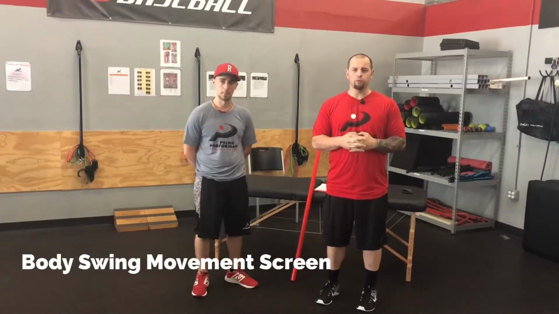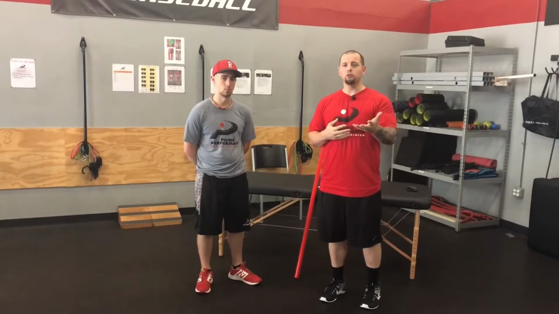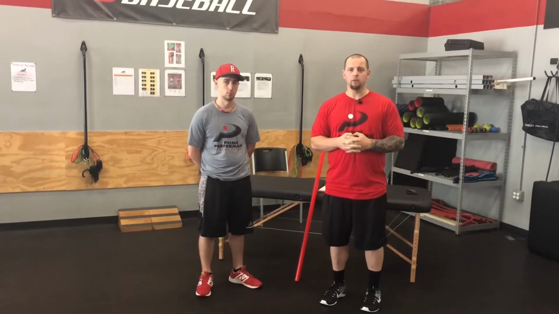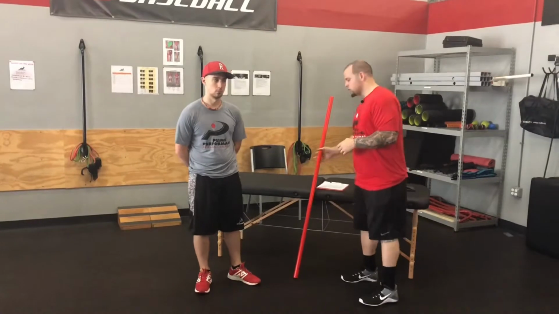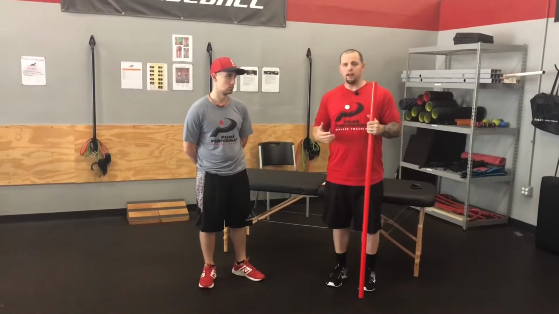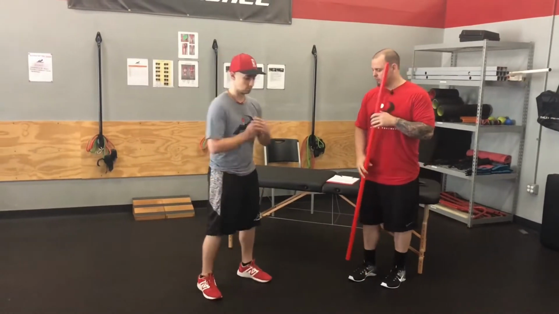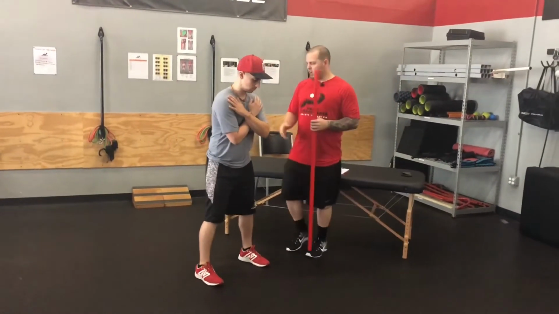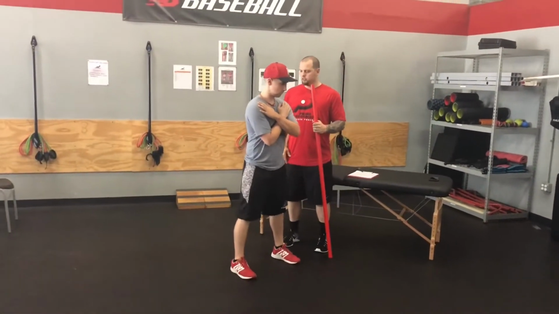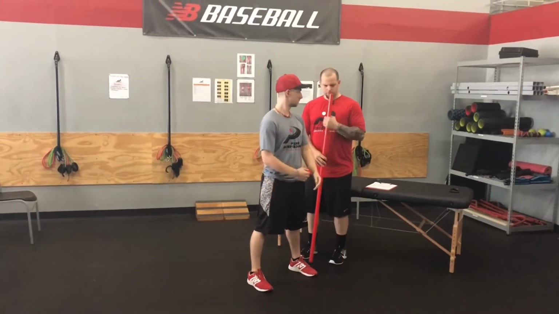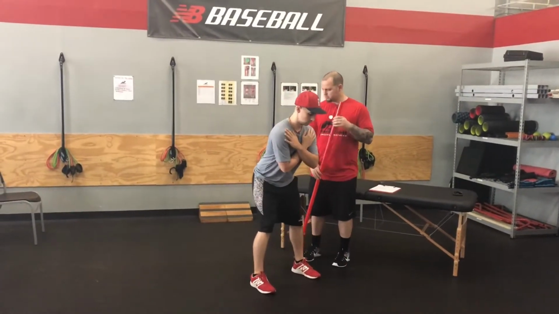Right now we're going to give you a couple examples that are going to allow us to show you some of the things that we're going to be looking at within the screen. So the very first thing we're going to be checking is, can our athlete control their pelvis? So we have Josh here and he's going to stand to the side. Now we're going to see, can Josh get into a neutral posture? So he's going to stick his hips back and get into an athletic position.